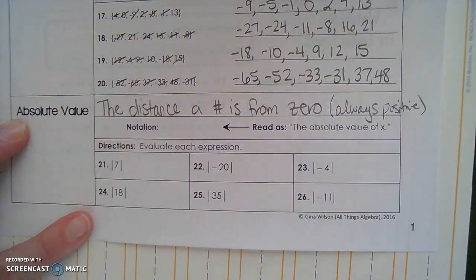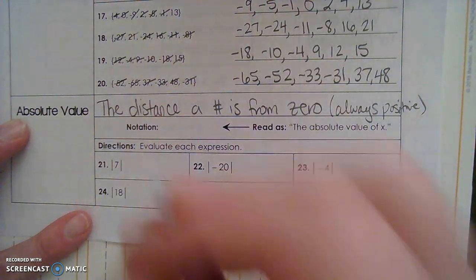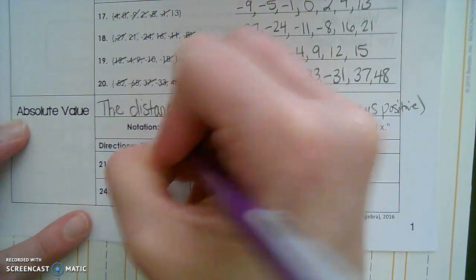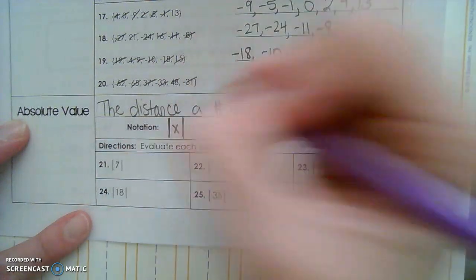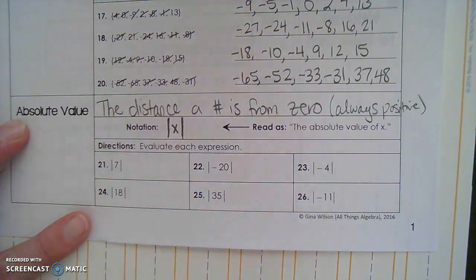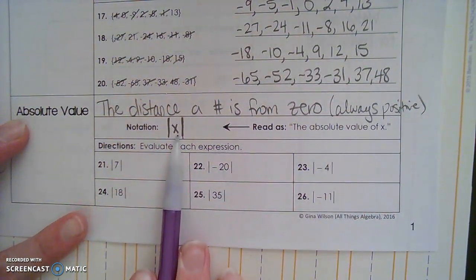You can't have a negative distance, it always has to be positive. So this is what it looks like, it's straight up and down bars, and then we'll put x to represent any number. So we read this as the absolute value of x.